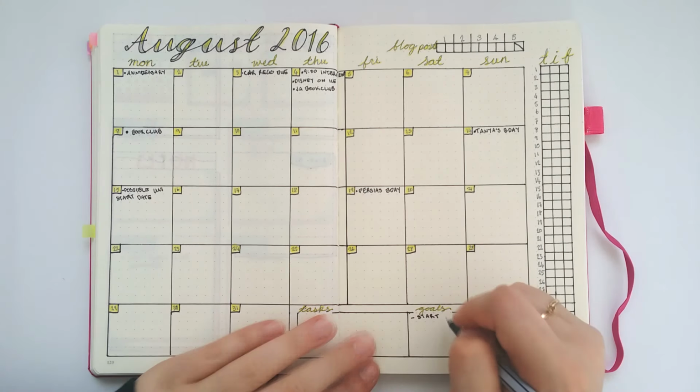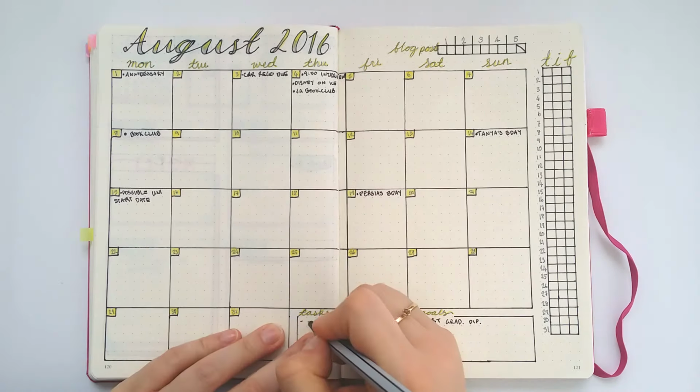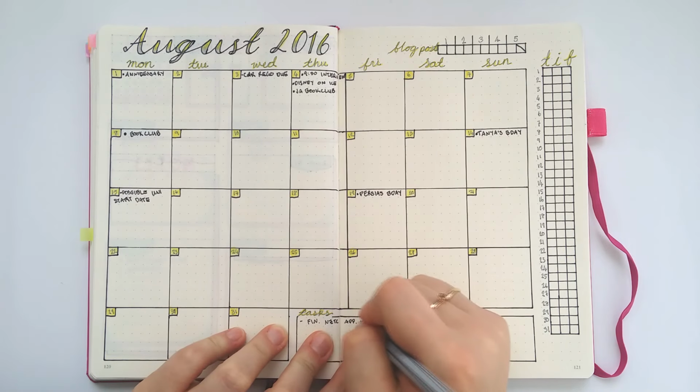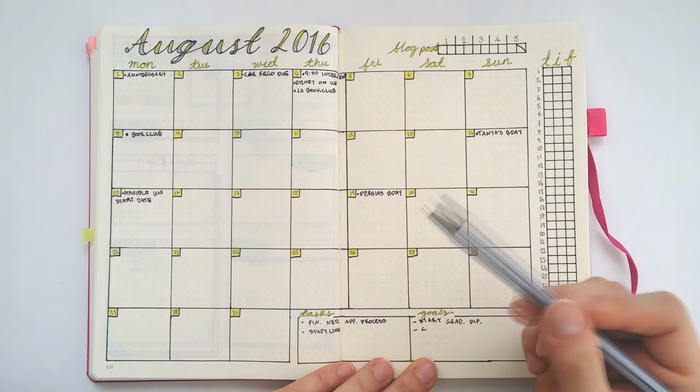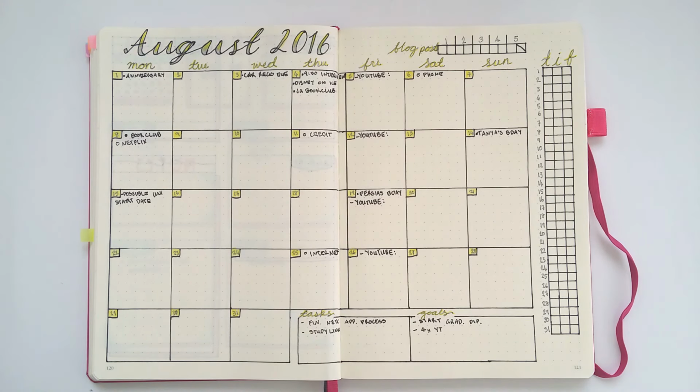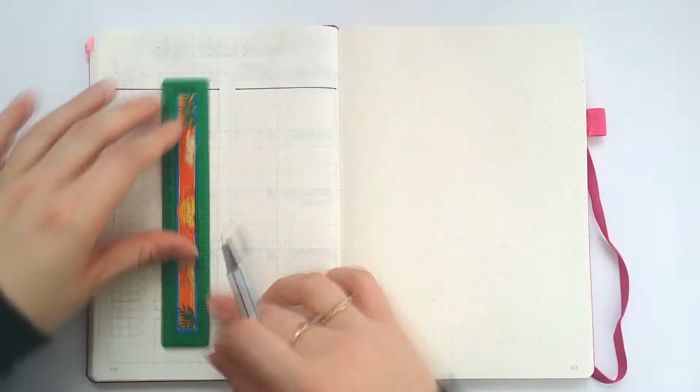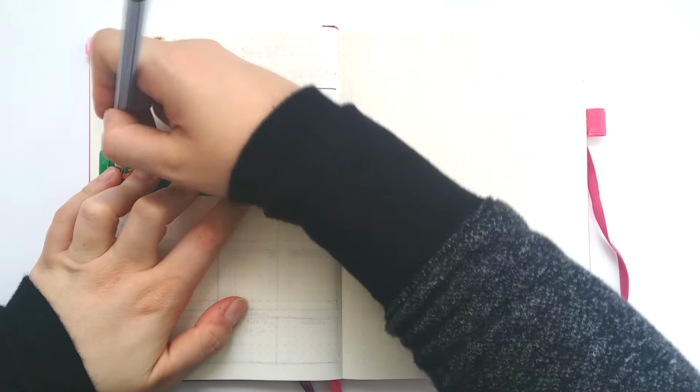Starting to fill in my goals now, and also filling in some tasks too. Okay, so this is basically the August calendar type spread done. This is pretty much everything that I need to add in at the moment. Now I'm going to move on to doing my August review page.